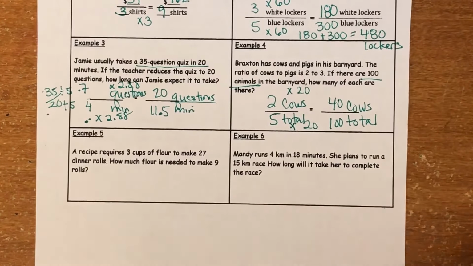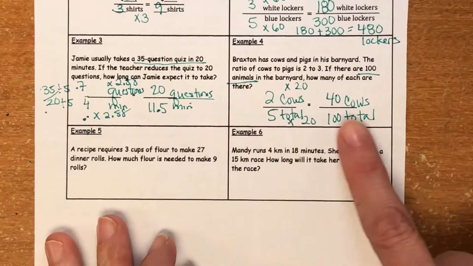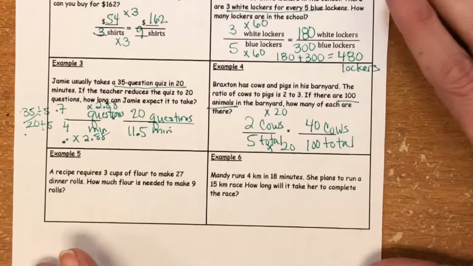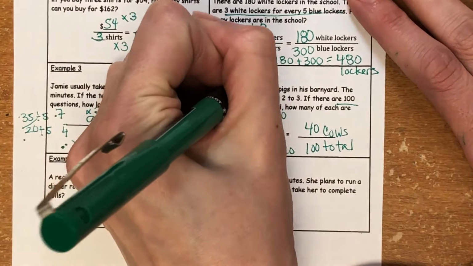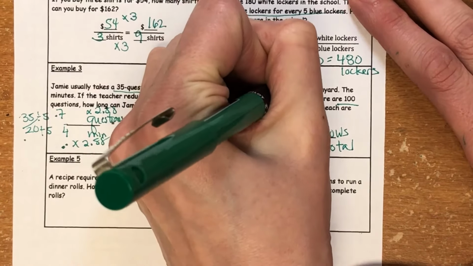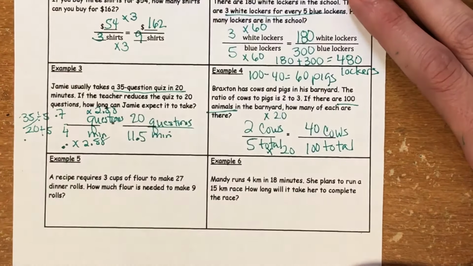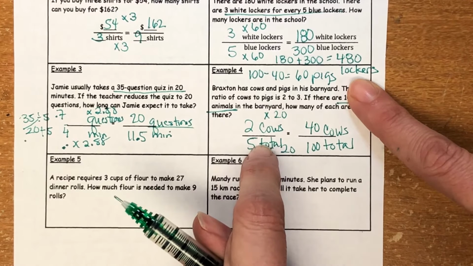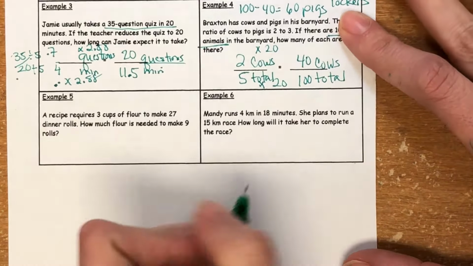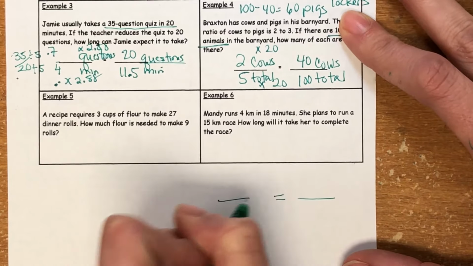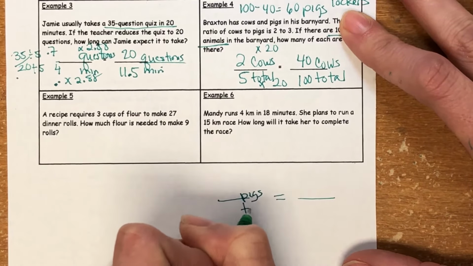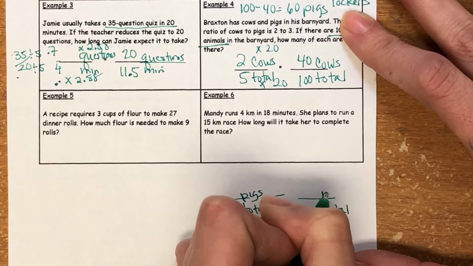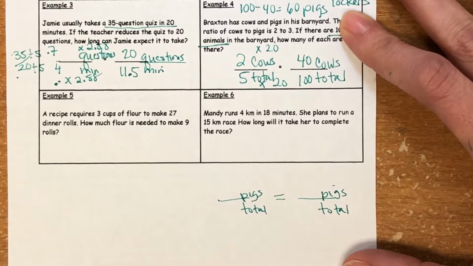Now, I can easily figure out how many pigs I need. All I've got to do is subtract 100 minus 40. Okay, that's all I've got to do. 100 minus 40 cows gives me 60 pigs. Now, you can also do the pigs to total ratio if you wanted to. Okay, same thing. I'm going to go on the bottom here. So if you want to do pigs to total, you can do pigs. You should get 60. Okay, and then figure out cows.